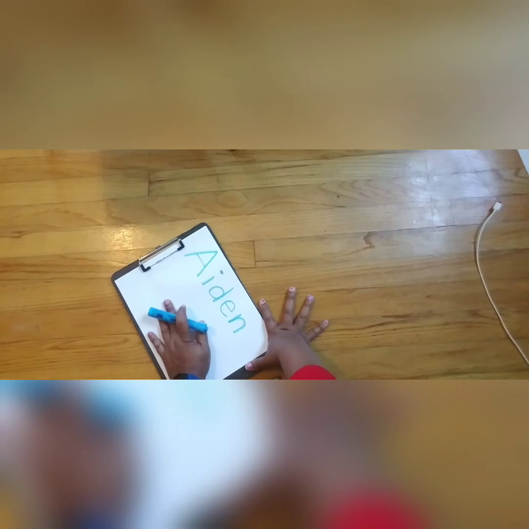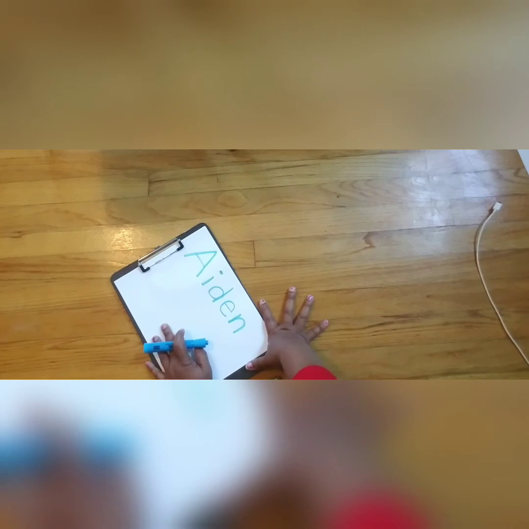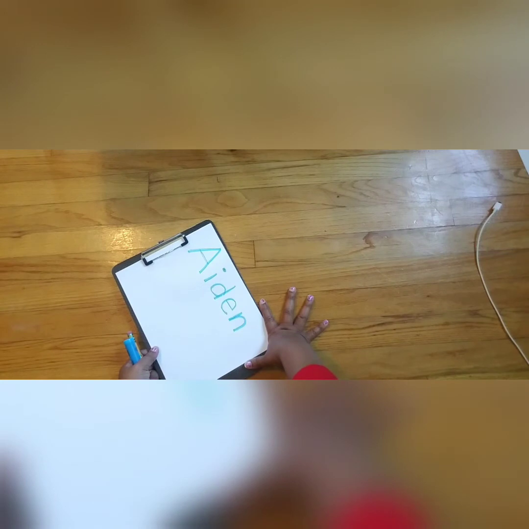You could do letters, you could do sight words, you could do numbers, whatever. You can just have them practice tracing. It's good fine motor, muscle development. So, and it's good practice for them to learn their letters and numbers and words, sight words. So there you go. Tracing was number 4.